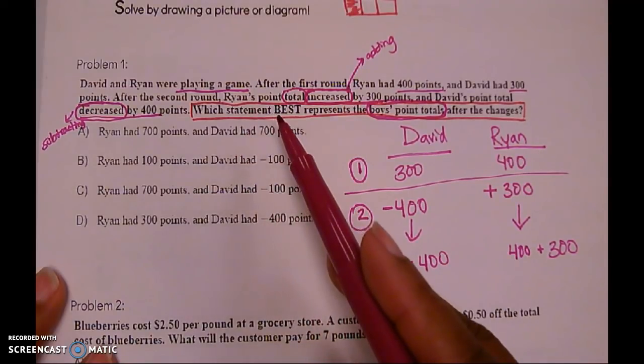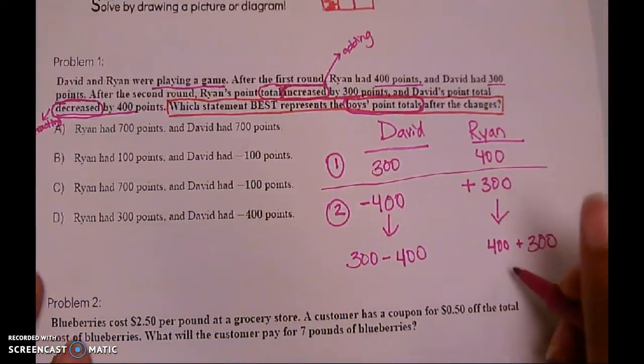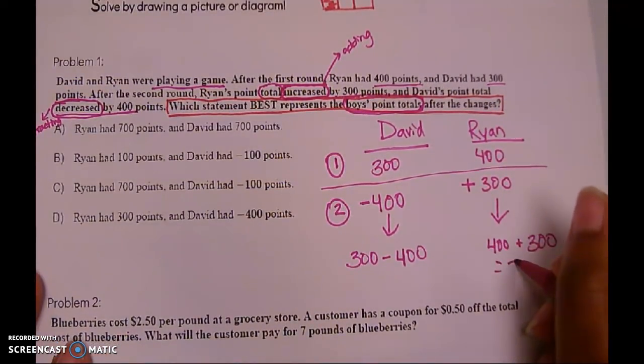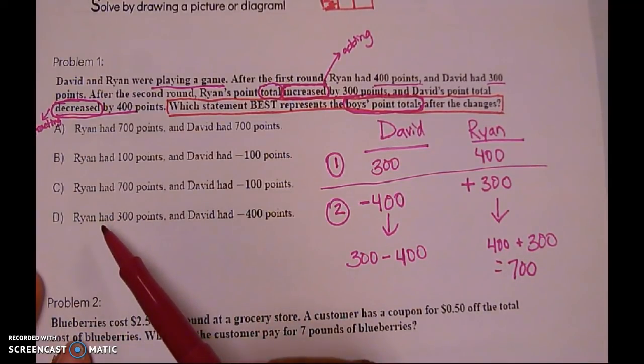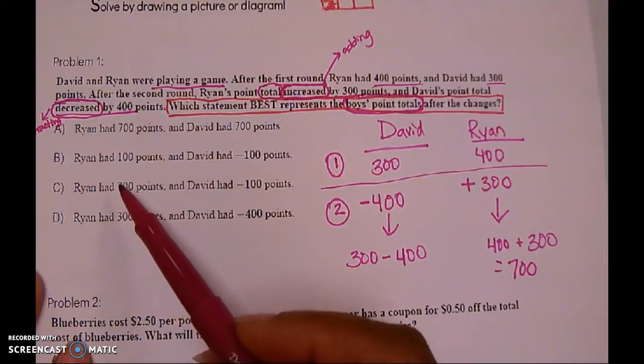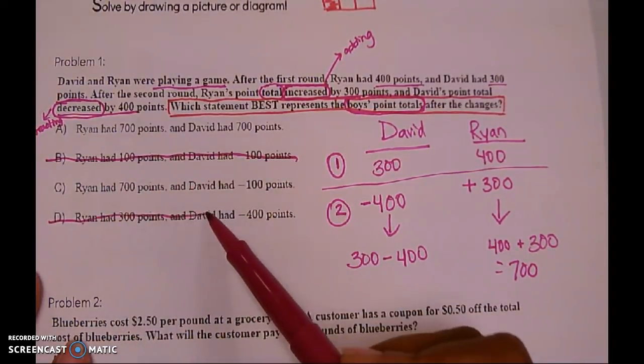Now this asks which statement best represents the boys' total points after the changes. Well, this is simple right here. 400 plus 300, I know it's going to be 700. So I know that I'm looking for anything that says Ryan scores 700. And so that means I can eliminate B and I can eliminate D.